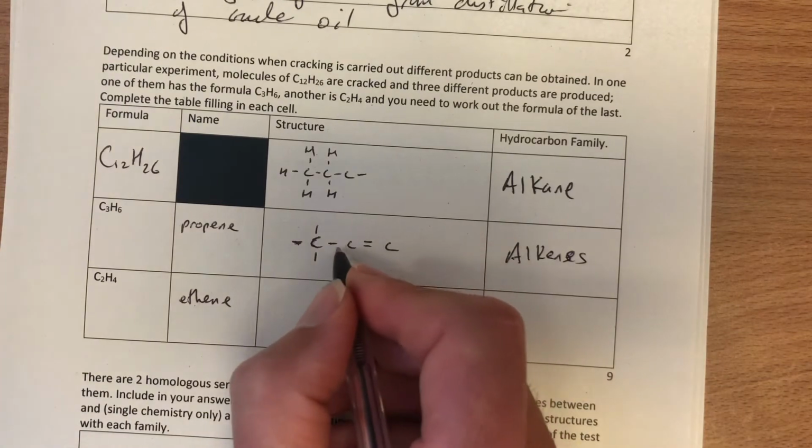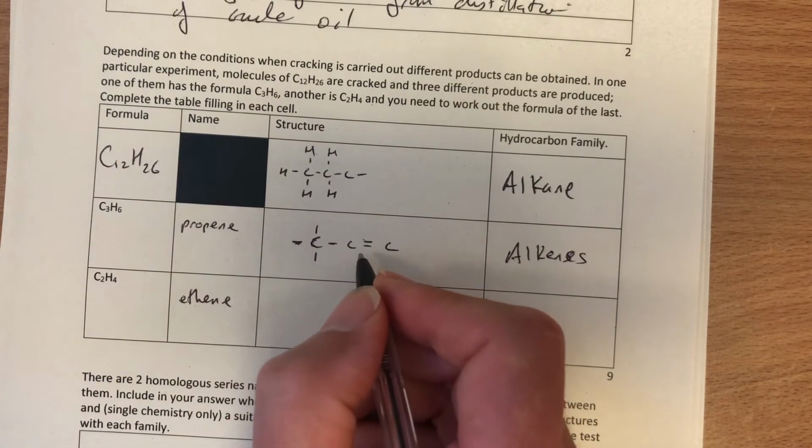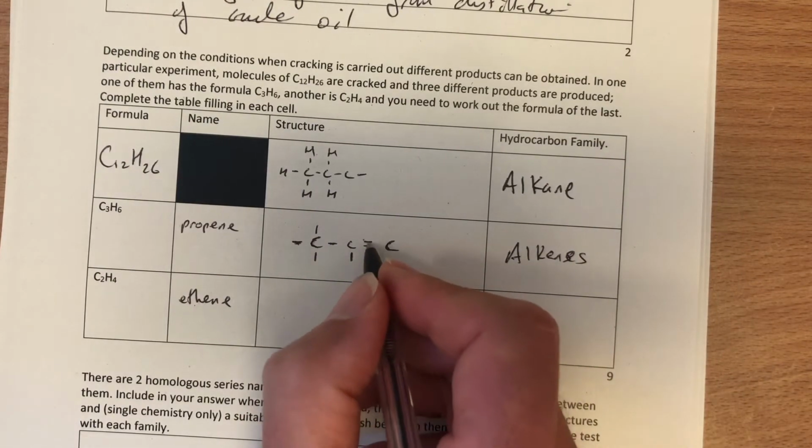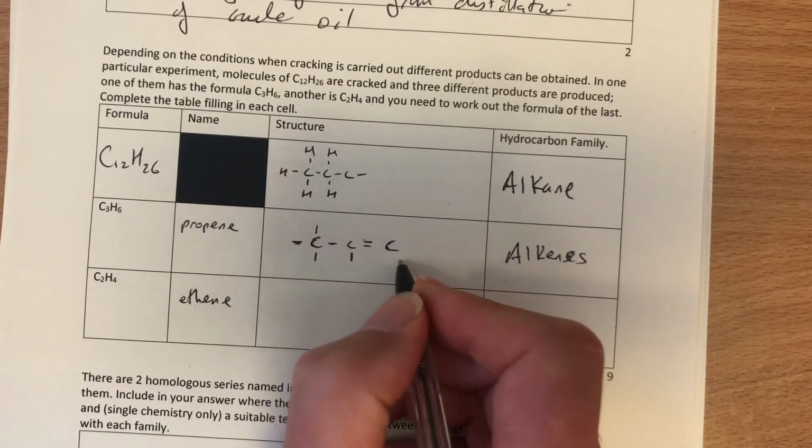This carbon in the middle, count the bonds. 1, 2, 3. How many more does it need to get up to 4? 1 more. Put a hydrogen on it. This carbon on the end has got 2 bonds. It needs 2 more, and you can put hydrogen on those.